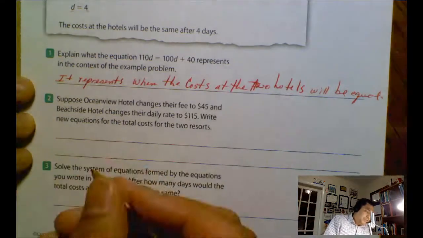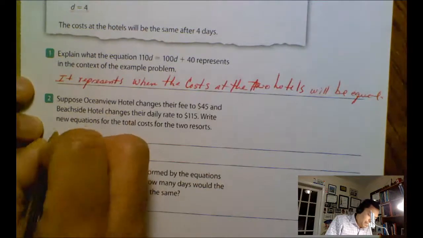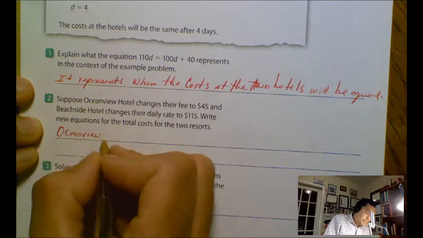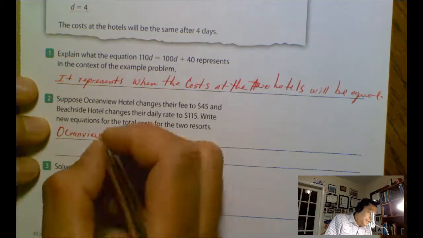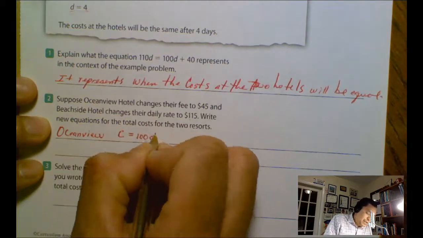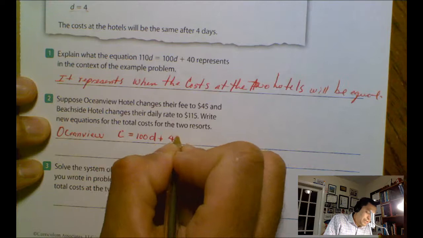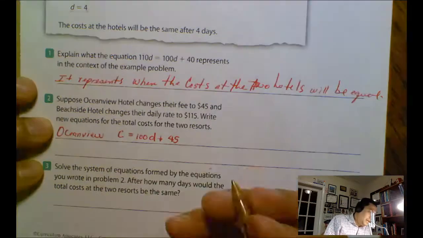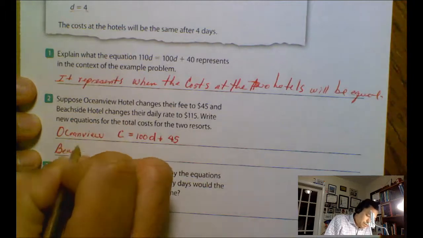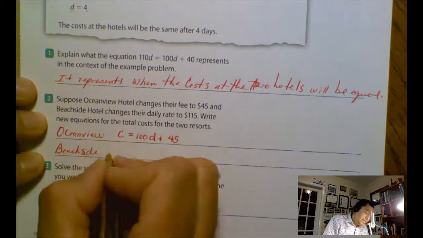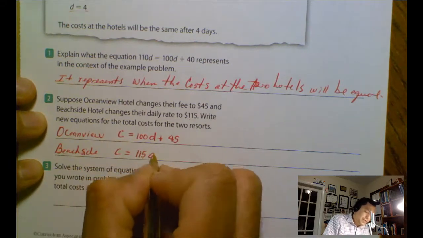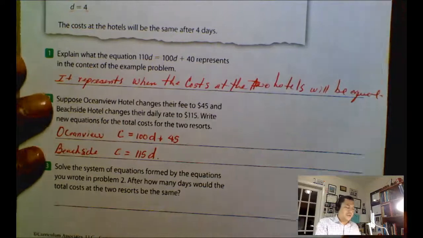So the equation for Ocean View is C equals 100D plus 45. That's the fee that changes. And the second hotel, Beachside, is C equals 115D. That's the solution for those ones.